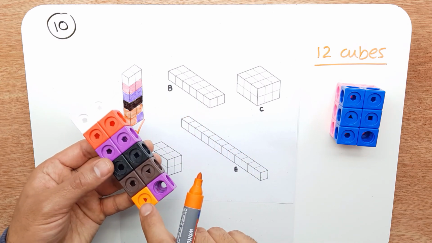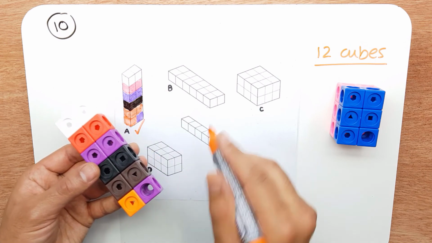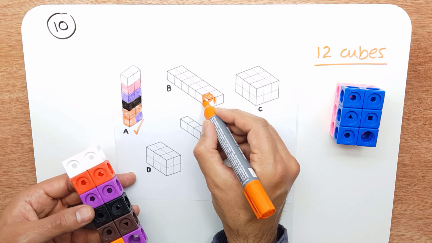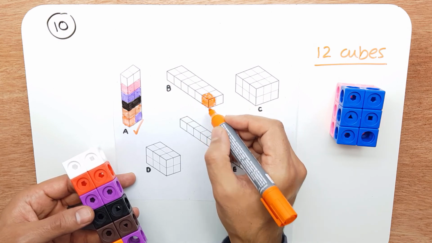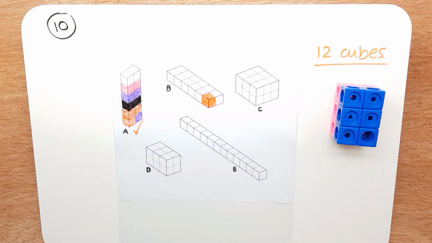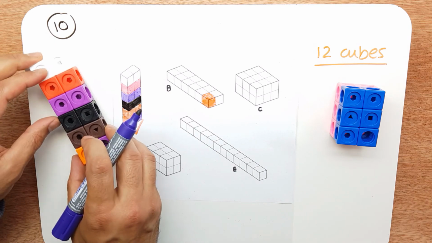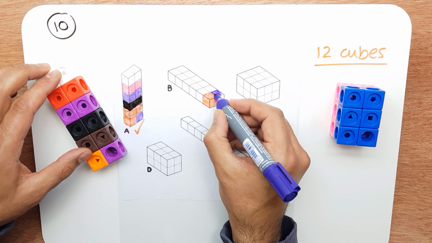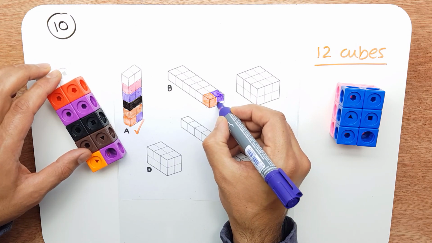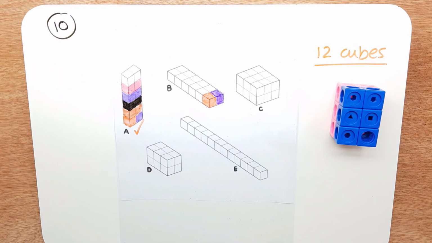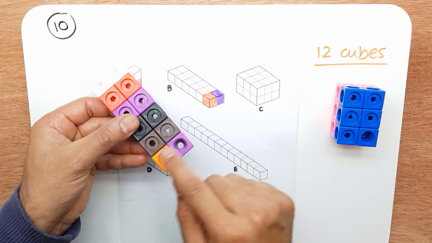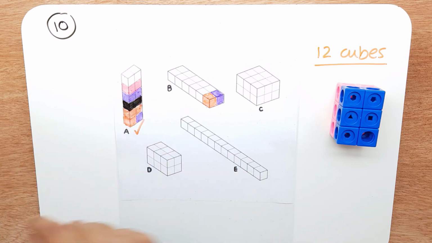And if you look, you have these two here on this layer. So that's our bottom layer done, the orange and the purple. Now we need a brown layer.